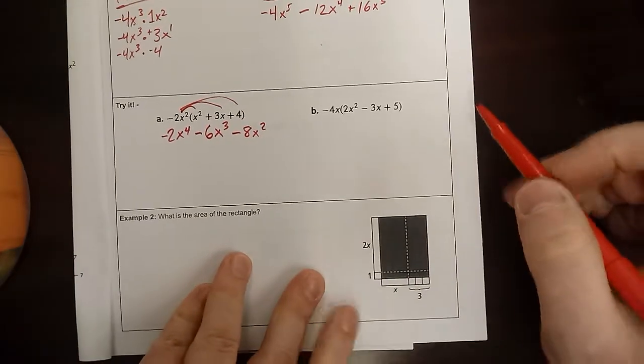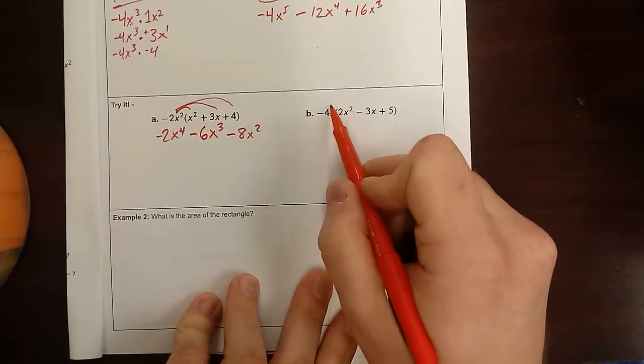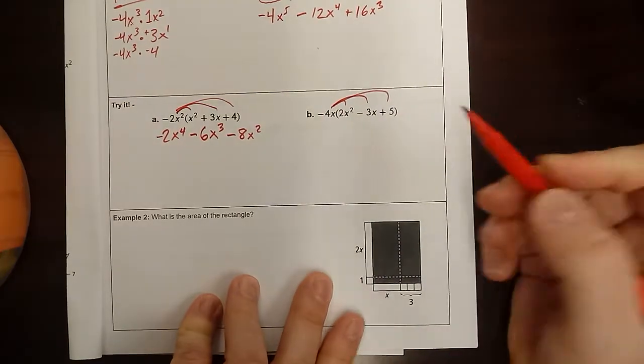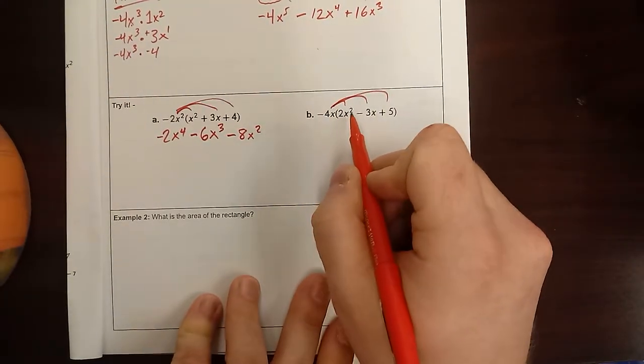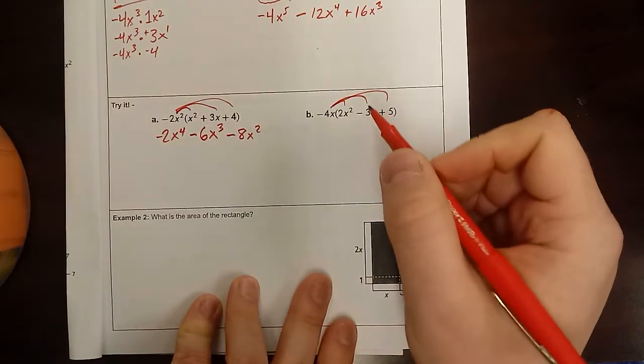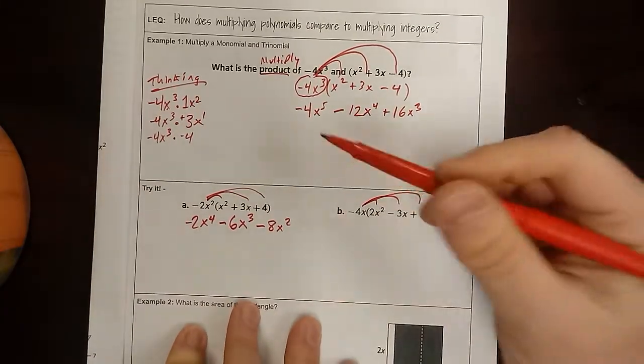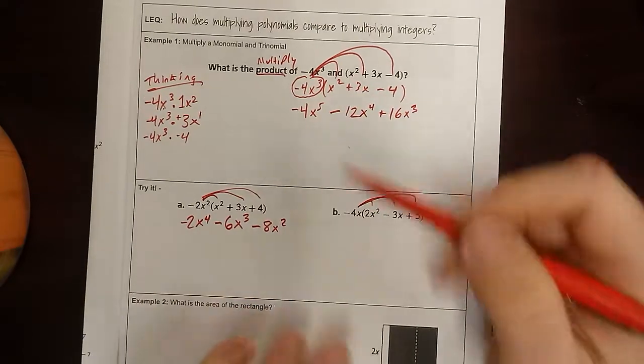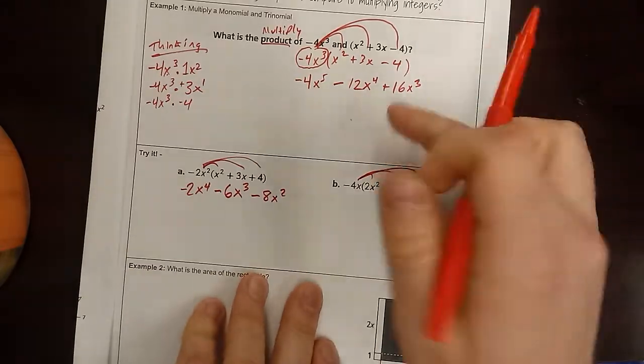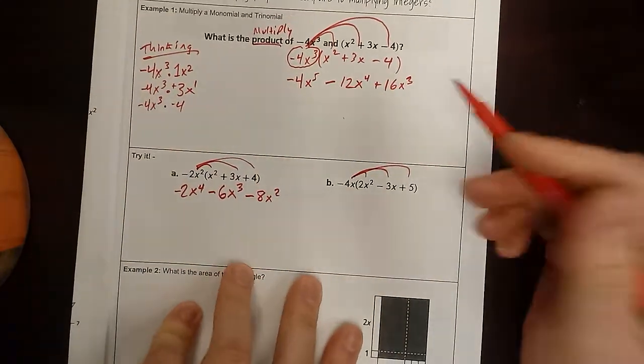All right, next one. Negative 4x, when I distribute this, negative 4x and then 2x squared, negative 4 times 2. You might notice we've used a negative every single time on these examples. It's because negatives trip people up. So we're doing this to really practice dealing with negatives. Not every problem is going to start with a negative like these do.